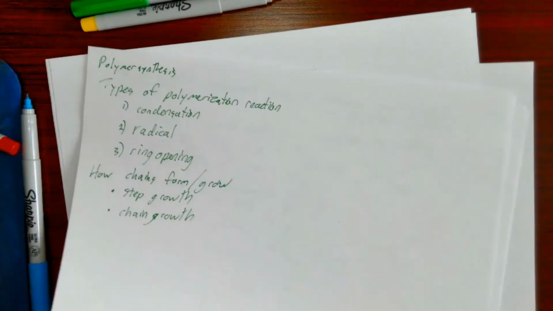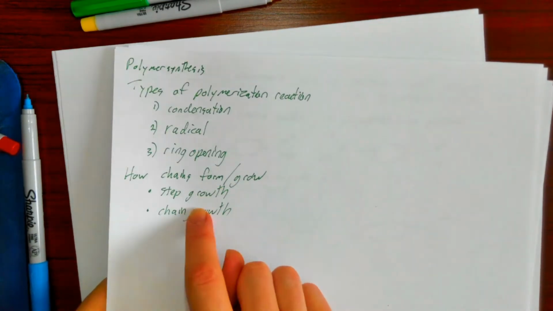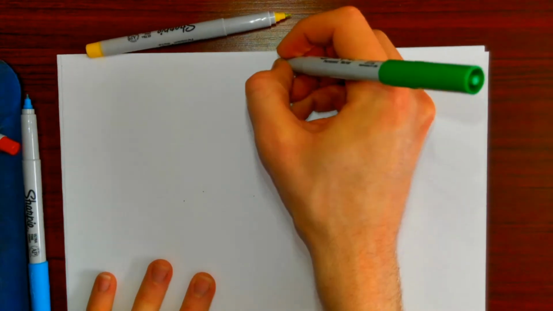So now let's talk about how chains form and grow, and we'll talk about step growth versus chain growth.